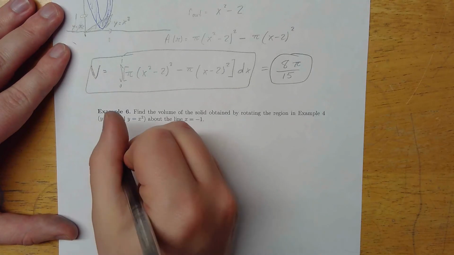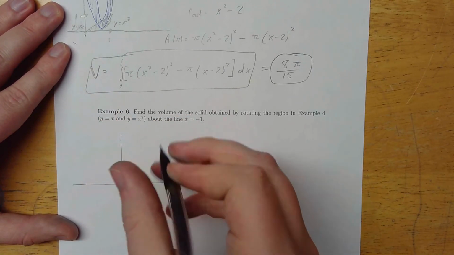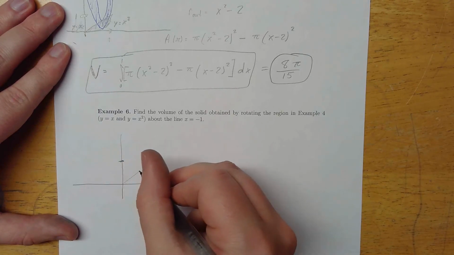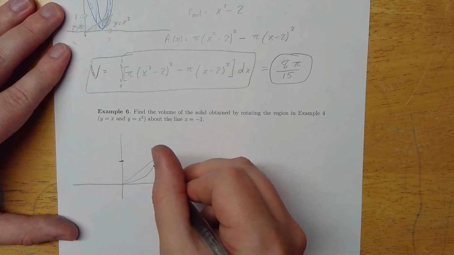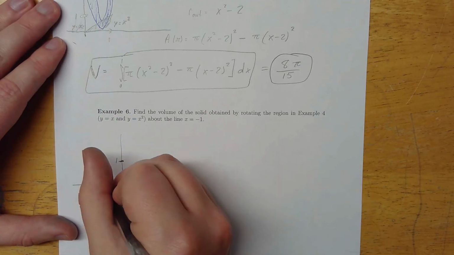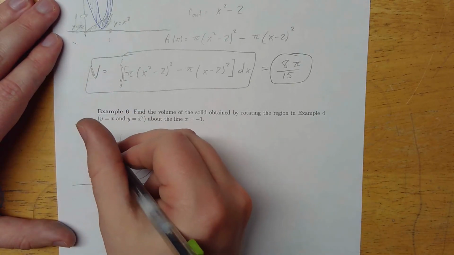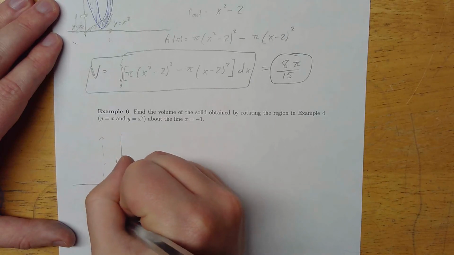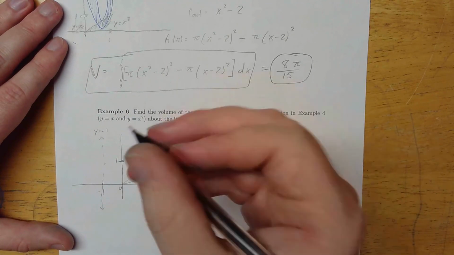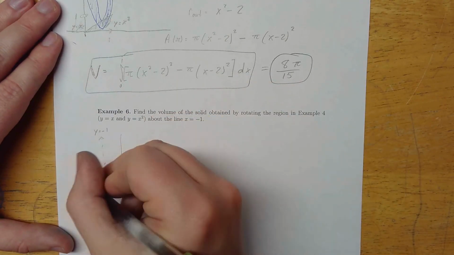So here is the normal x and y axis. Here is our 0 to 1 that we're used to dealing with. And now we've got the line y equals -1 that we'd like to rotate this region around.